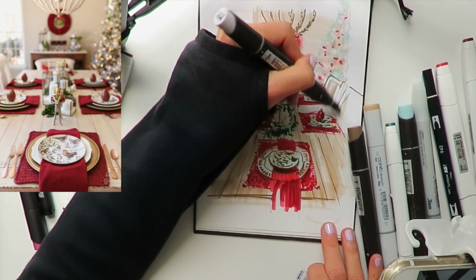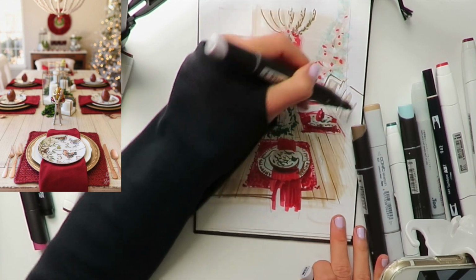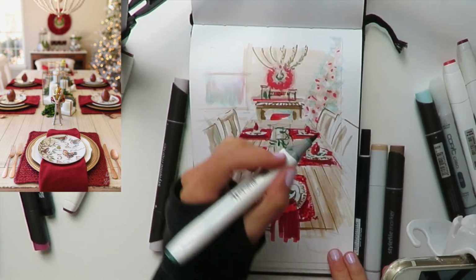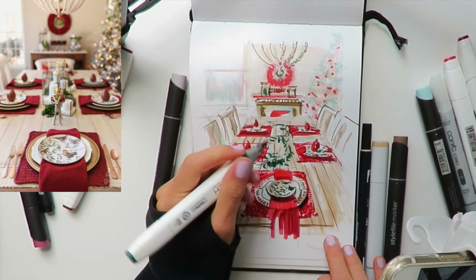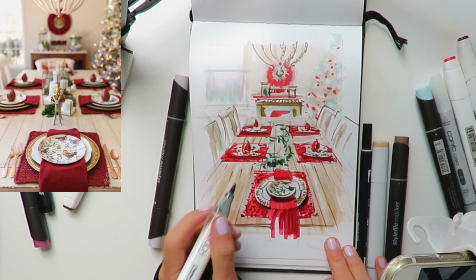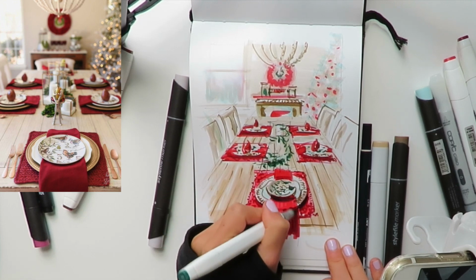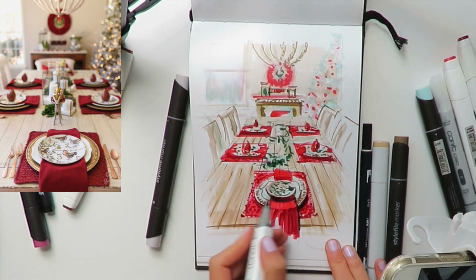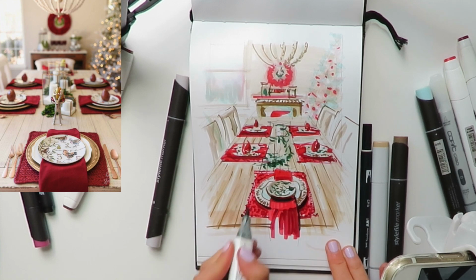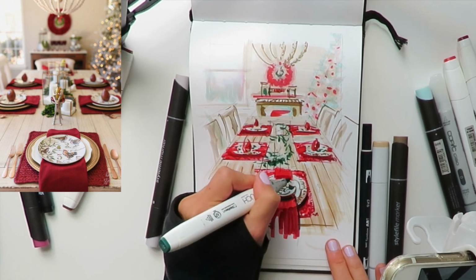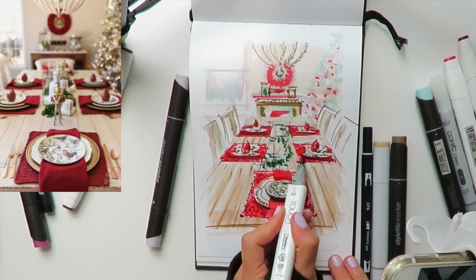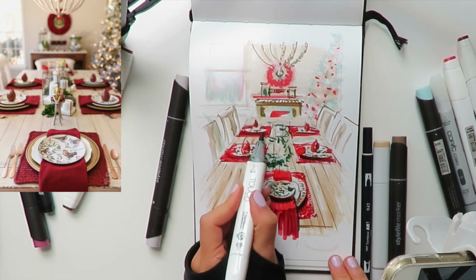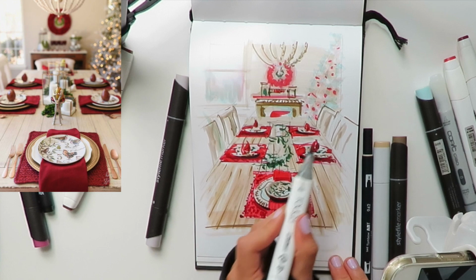So let's show it as well. Now let's add this green color that we used here, and let's put it in the shadows, because it will work very well. As you can see, markers can be easily layered. You can do a lot of layers with markers. You can mix colors.